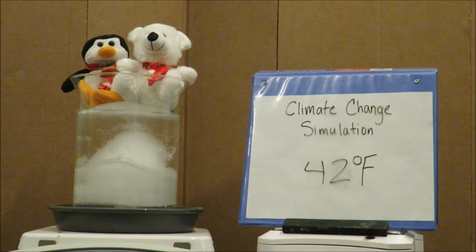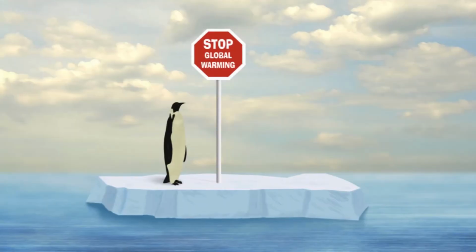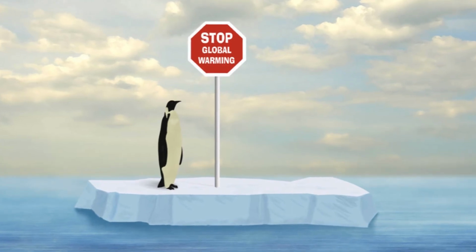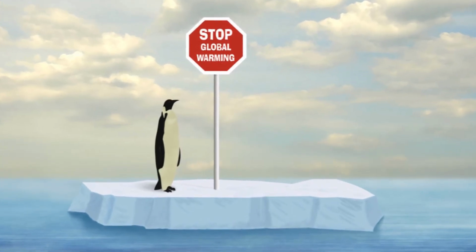2016 has been documented as the warmest year in history. If humans continue to live without making a conscious effort to help the environment, millions of species will be in danger of extinction within the next 50 years. So, how can you help?